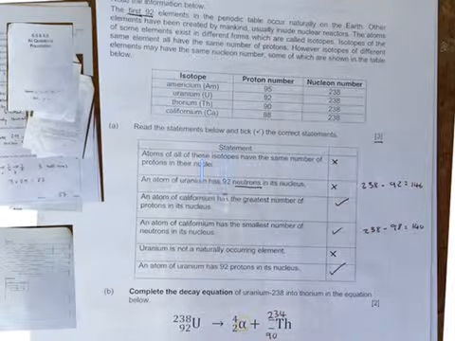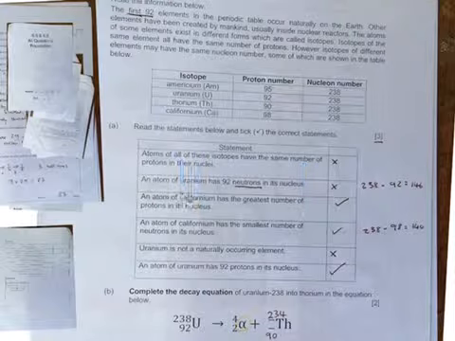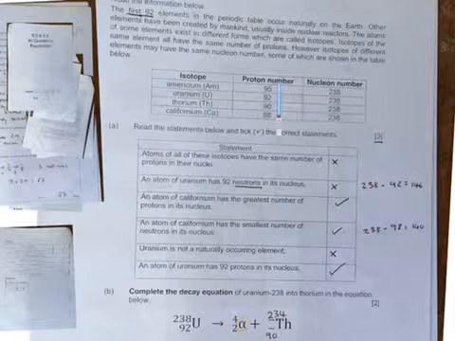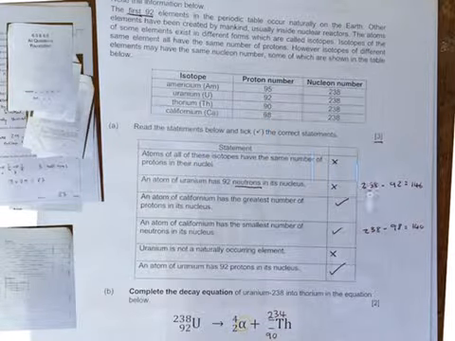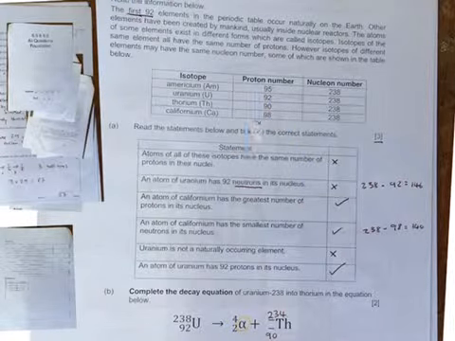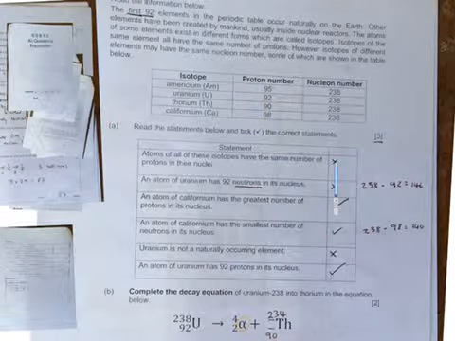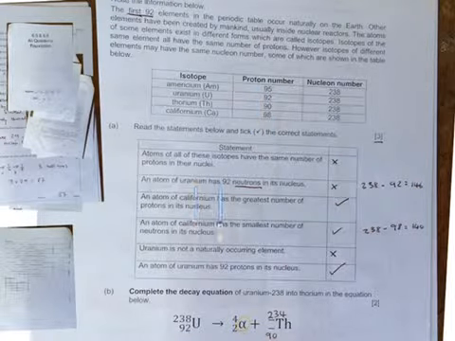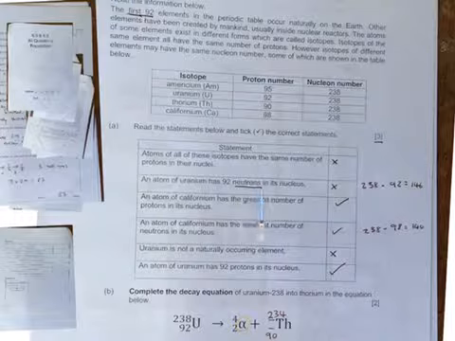So, atoms of all these isotopes have the same number of protons in their nuclei. Let's have a look. Same number of protons. Well, if you tick that box, then you're not looking at this. So, all isotopes have the same number of protons. Proton number, okay, incorrect.